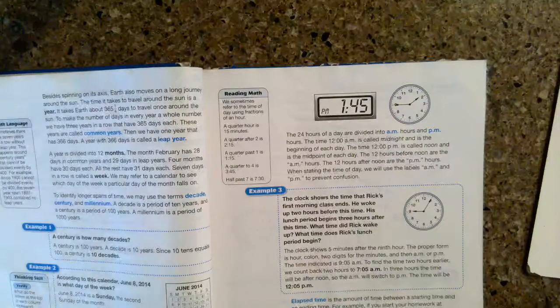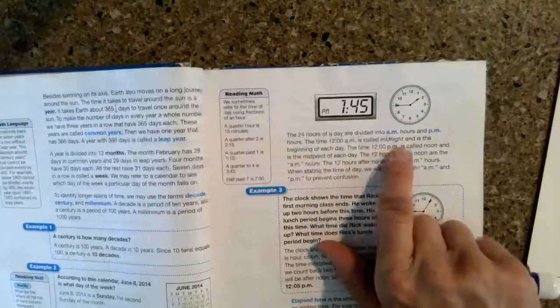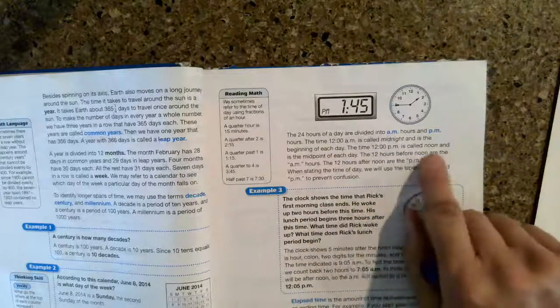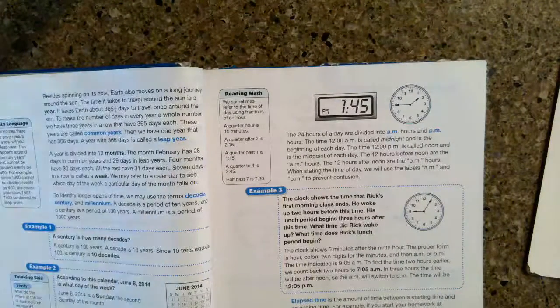The 24 hours of a day are divided into AM and PM. The 12 AM is called midnight, the beginning of each day, and the time 12 p.m. is called noon, that's called lunch, at the midpoint of the day. The 12 hours before noon are AM hours, and the 12 hours after noon are the PM hours. When we state the time of the day, we usually label it AM or PM to prevent confusion.